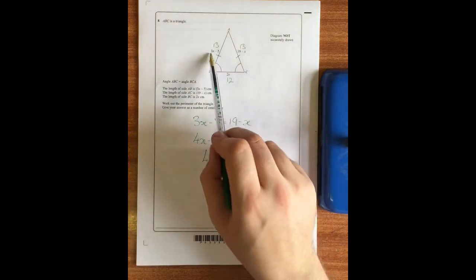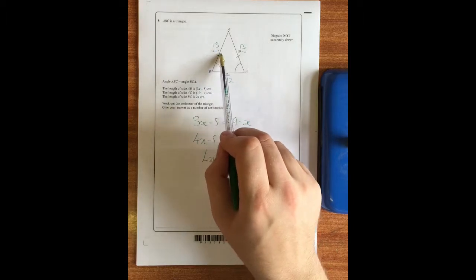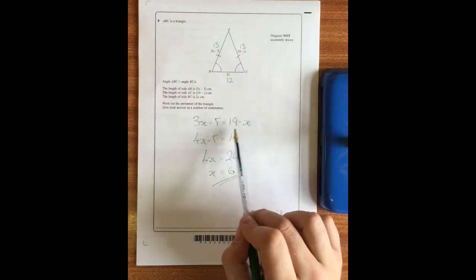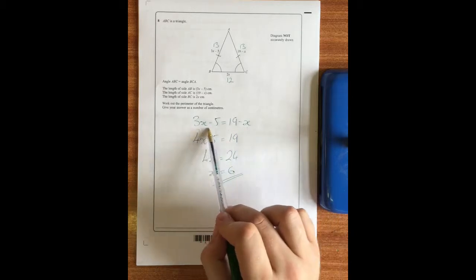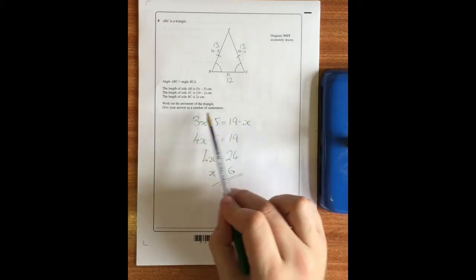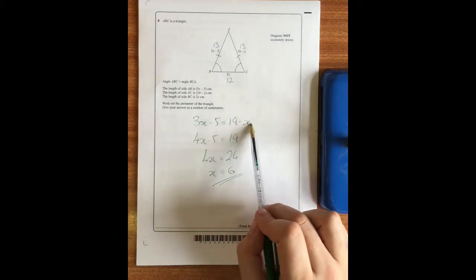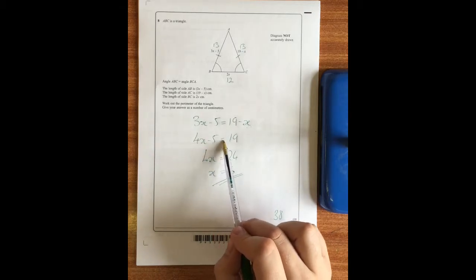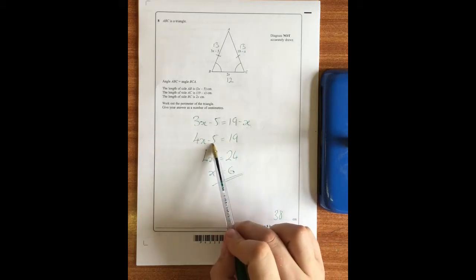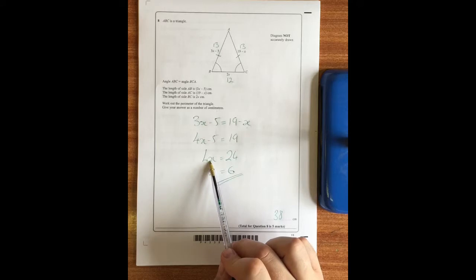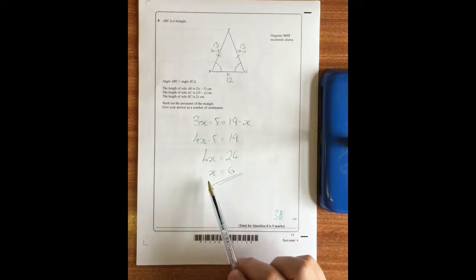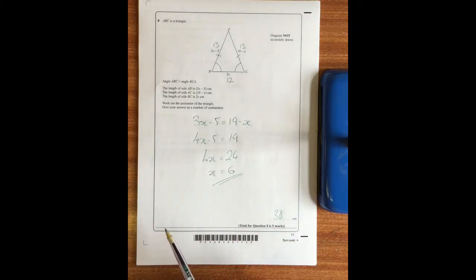So the key fact here is that both sides are the same here. So 3x minus 5 is equal to 19 minus x. So that's how we start off. We can then solve this equation by adding x to both sides, gives us 4x minus 5 equals 19. Then add 5 to both sides, gives us 4x equals 24. So x will be 6.